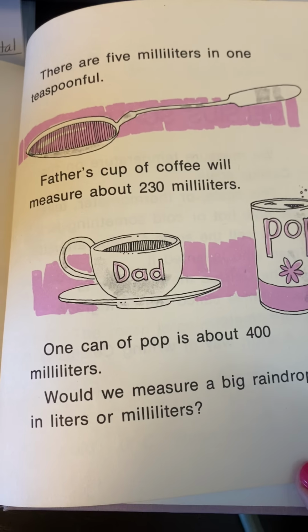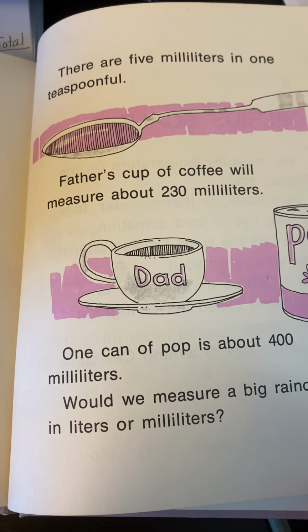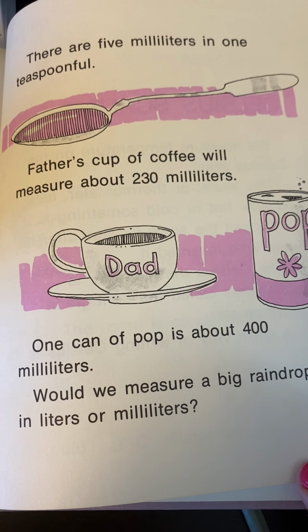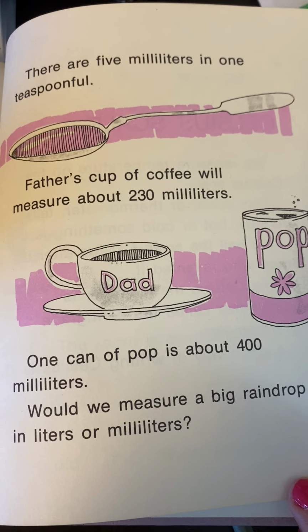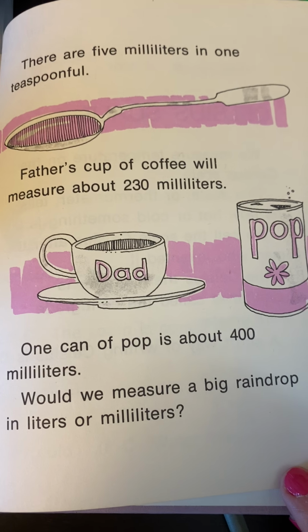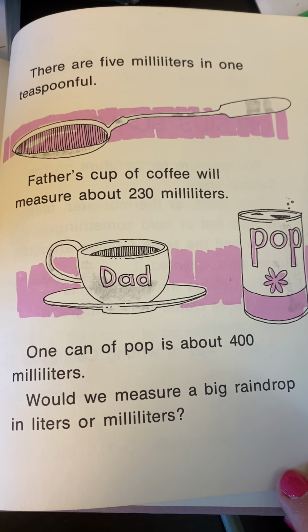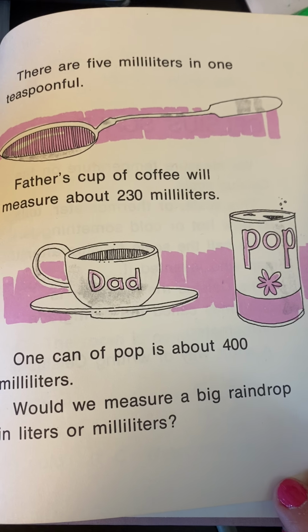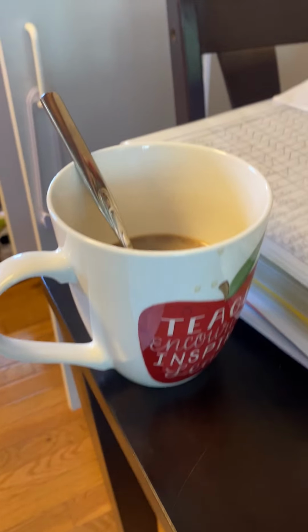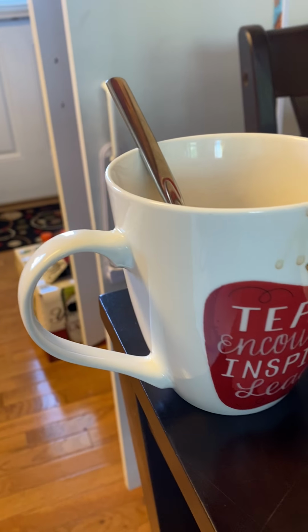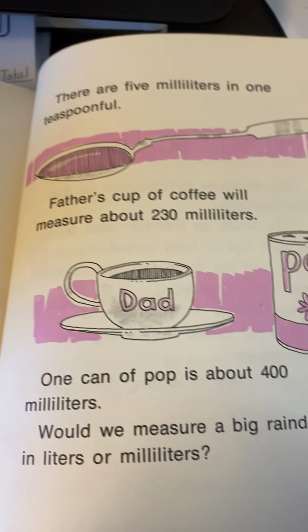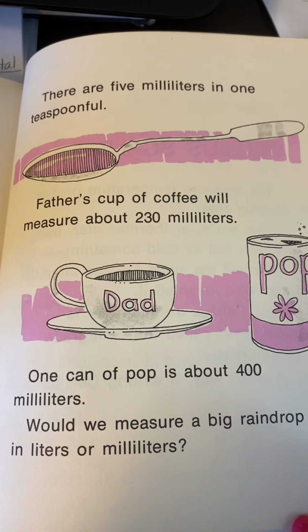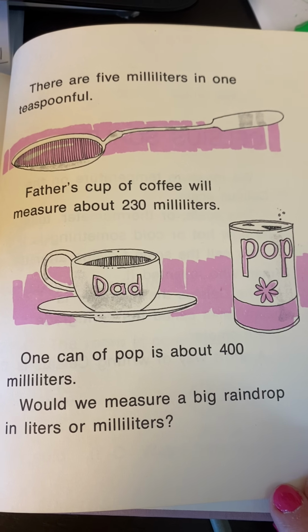There are 5 milliliters in 1 teaspoonful. Father's cup of coffee will measure about 230 milliliters. You know, Miss Severe loves a good cup of coffee. I actually have one right here. Yum. 1 can of pop or soda is about 400 milliliters.